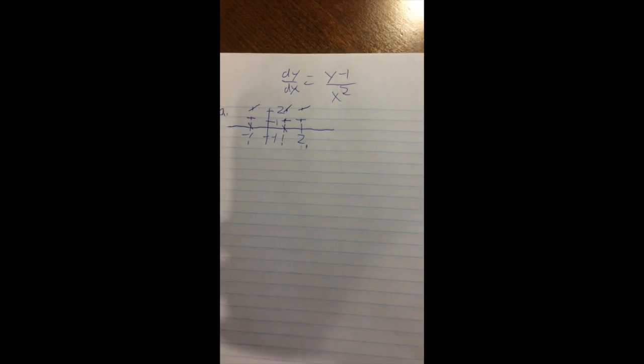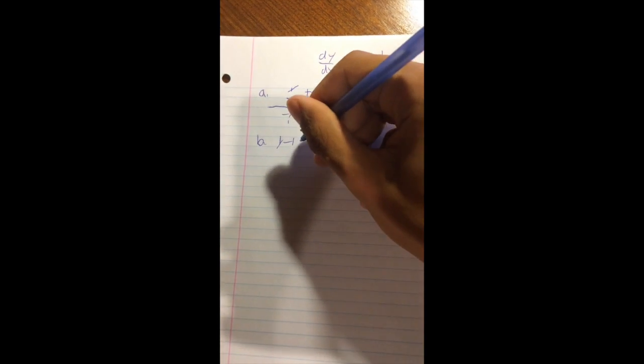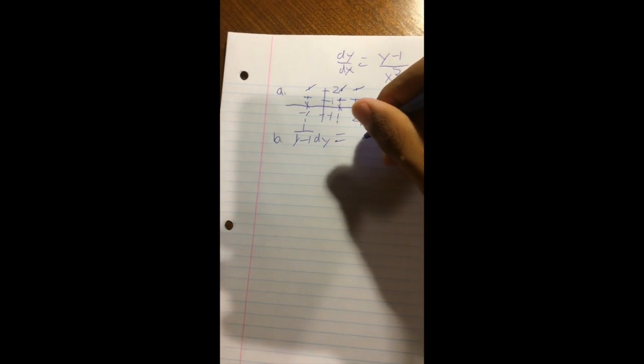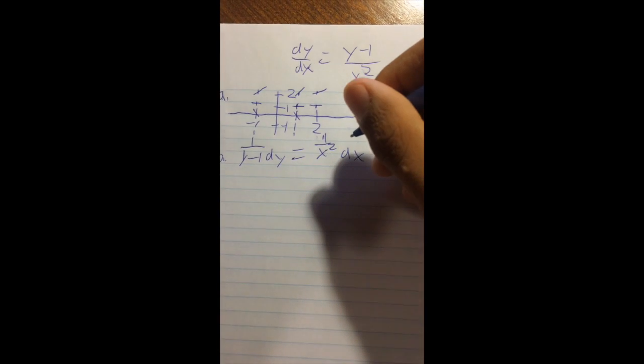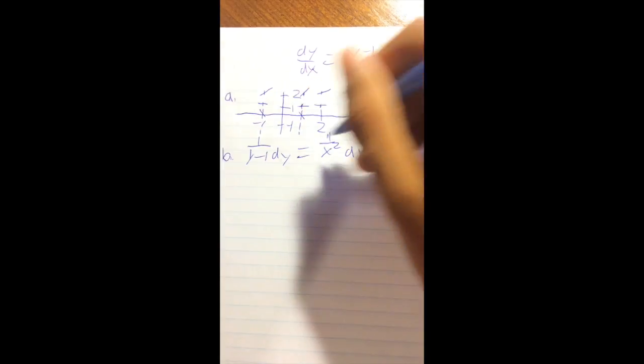So the second part of the question is going to be find the particular solution y equals f(x) to the differential equation with the initial condition f of 2 equals 0. So the first thing we're going to do is separate this and put the dy with the y's and the dx with the x's. So 1 over (y minus 1) dy equals x squared dx. And now we're going to integrate both sides.